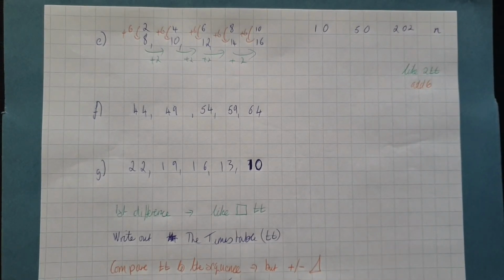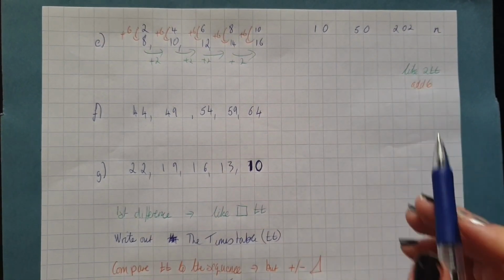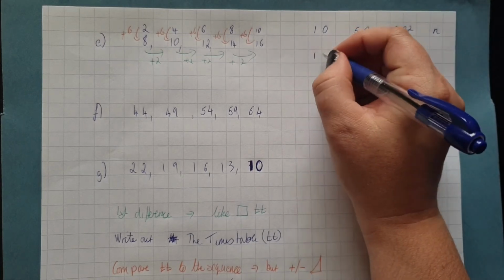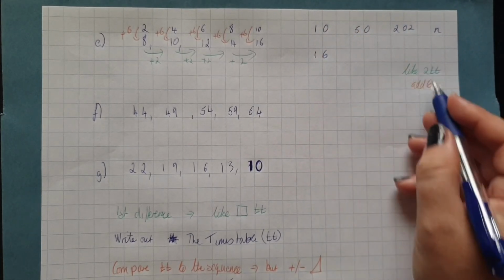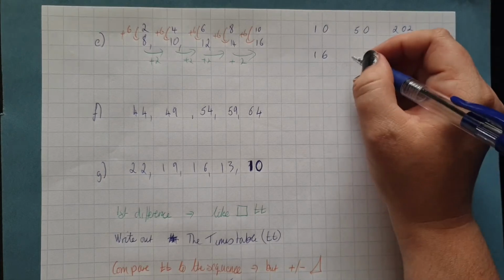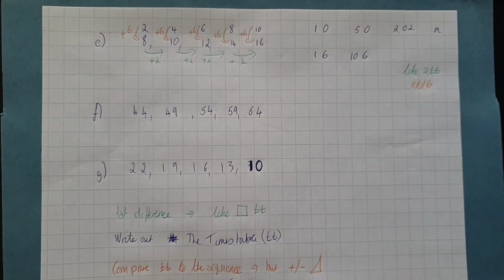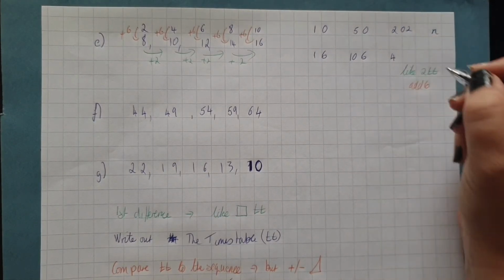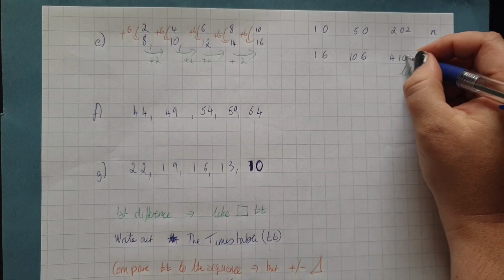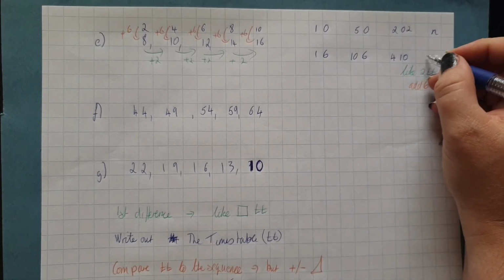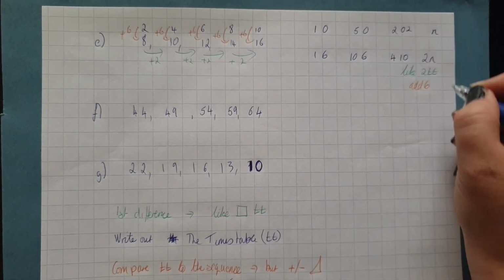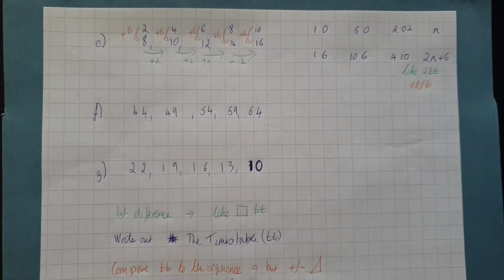So we can therefore find 10 times 2 is 20, plus 6 is 26. 50 times 2 is 100, plus 6 is 106. 202 times 2 is 404, plus 6 is 410. Then the nth term, so that is 2n plus 6.